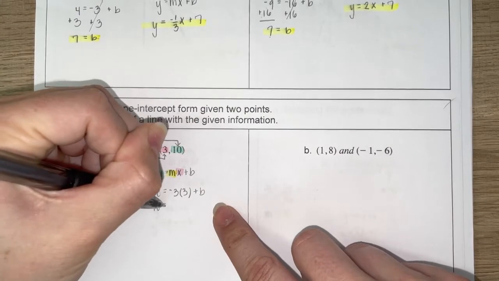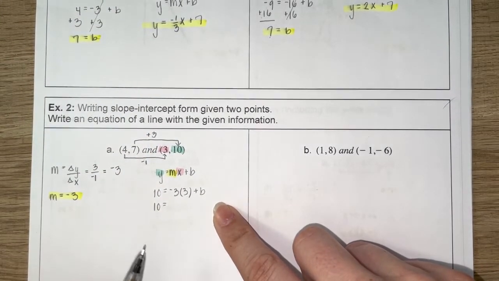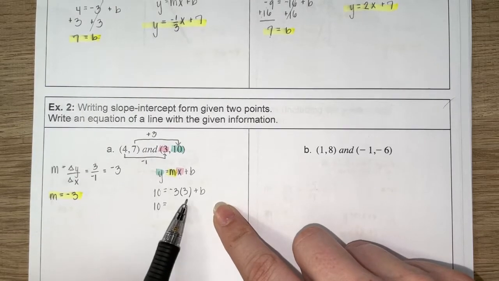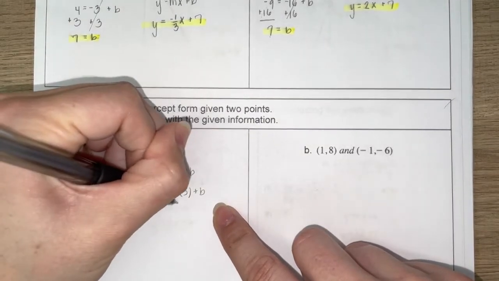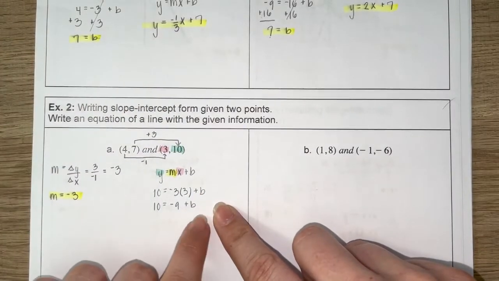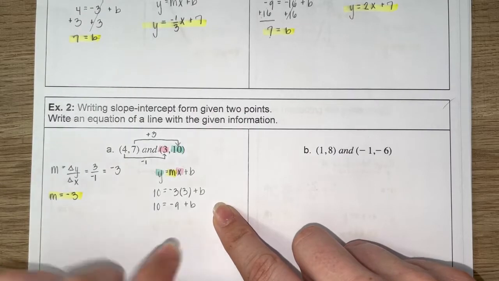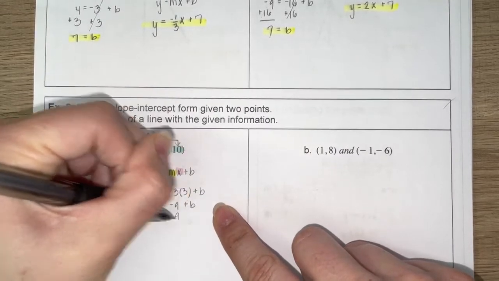So 10 equals -3 times 3. A negative times a positive is a negative. So negative 3 times 3 is negative 9 plus b. And then to isolate b, I need to add this negative 9 over to cancel it out over here. So I'm going to add 9 to both sides.